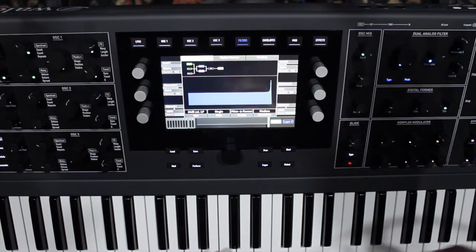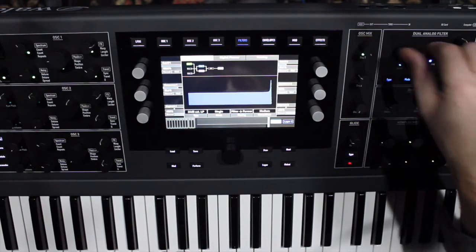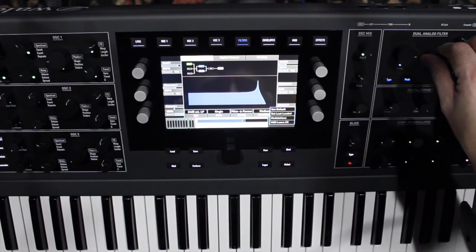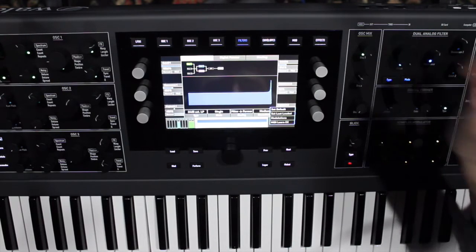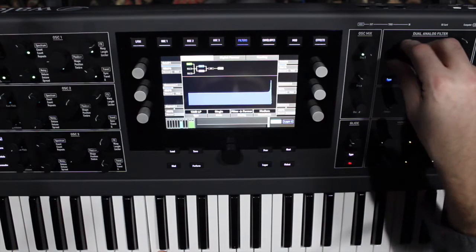And let's just go through the different analog filter settings. So we have our basic setup. You've heard that a lot in these videos. We have the 12 dB by itself.